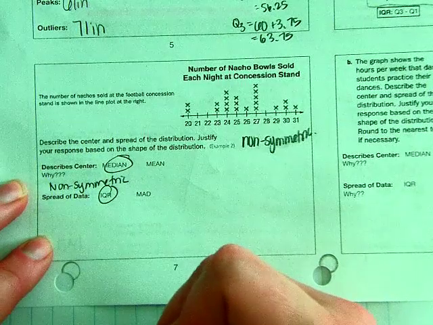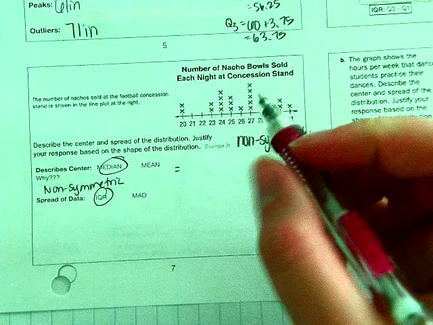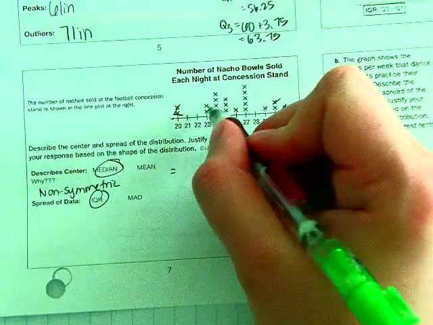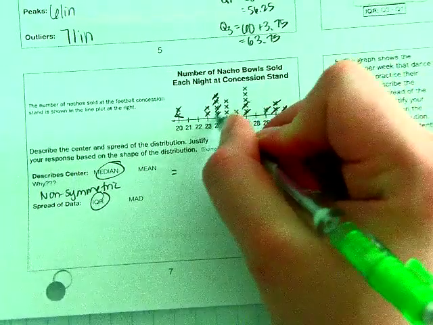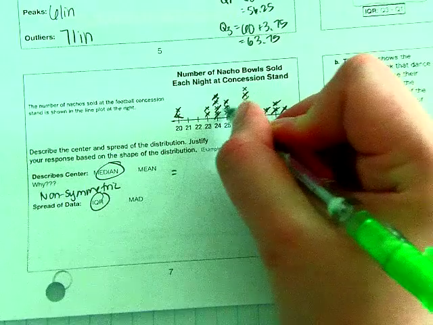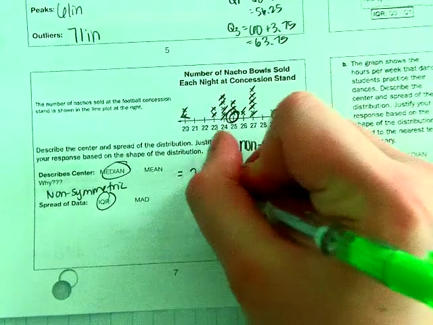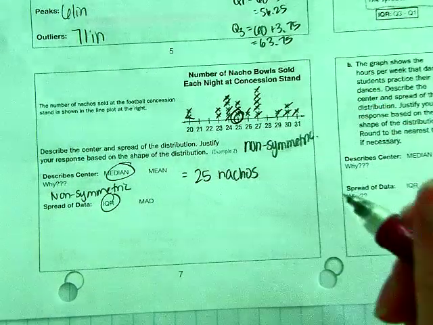And we have to find the median then. So if we find the median, we will cross out our x's. I'm going to go 2 at a time. And we get 25 nachos on average. The spread of the data is the interquartile range.